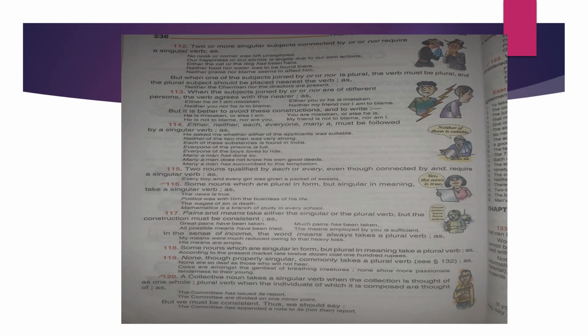Every one of the prisons is full. Over here every one of is used before prisons, so we are using is, a singular verb. Though prisons is plural, we are not going to follow that, because we have to see what is used before it, which is every one of. In the next example, every one of the boys loves to write. Though it is boys, every one of is used before it, so a singular verb, loves, is used.